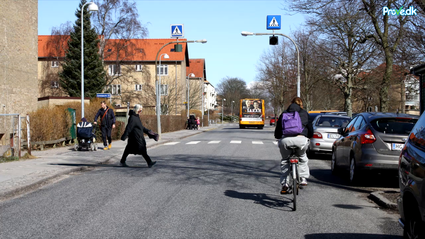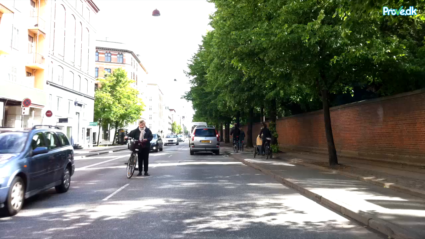In this situation, you are driving at a speed of 45 kilometers per hour. How will you continue? You must pay attention to the pedestrian and cyclist. You must brake because the pedestrian is not paying attention to you. In this situation, you must brake and give way to the pedestrian, even though you have right of way.